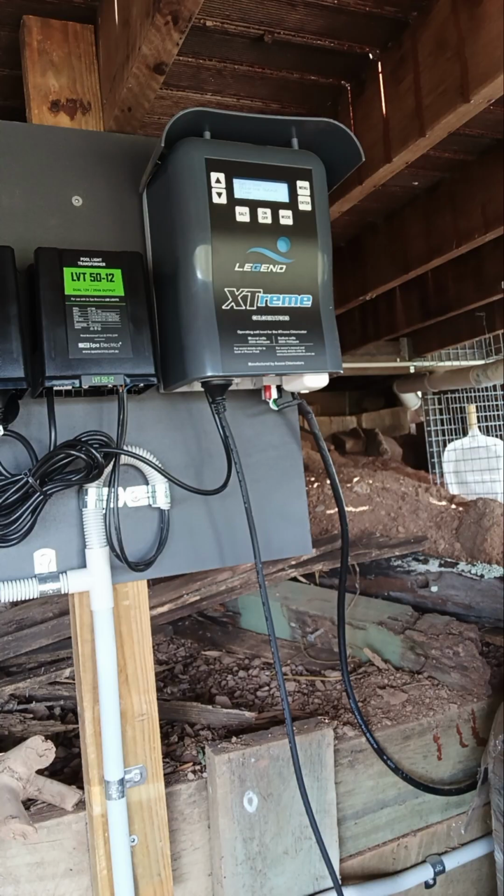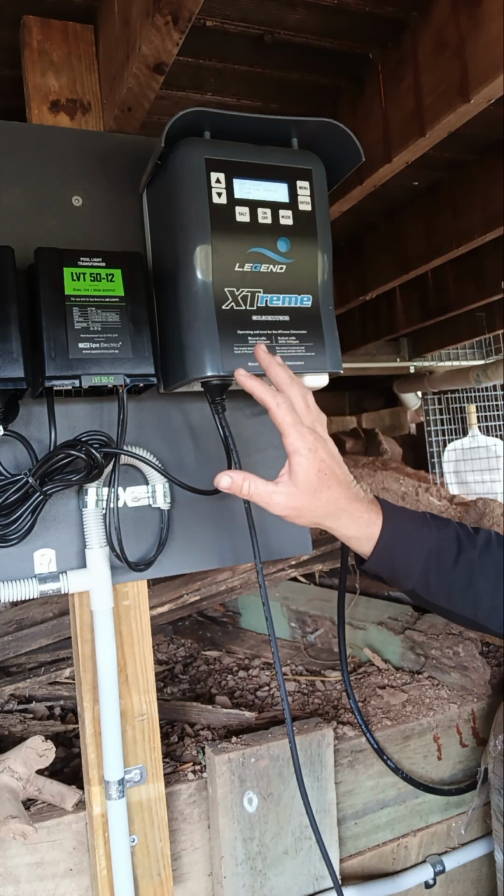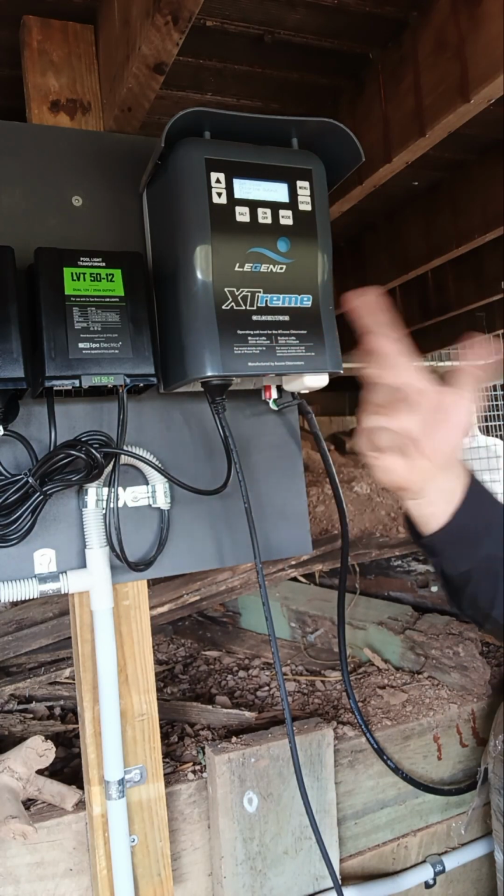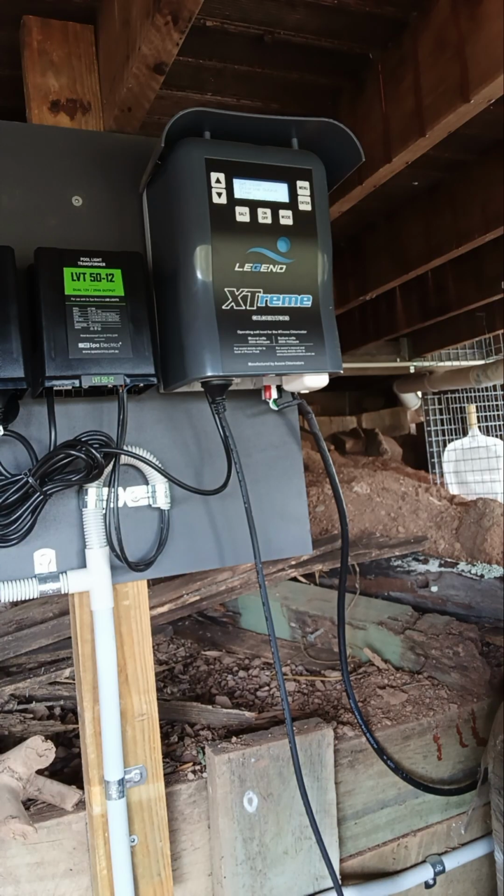So that cleaning, is that 8 hours of operation or per day? 8 hours per day. So it has 6 hours of chlorination and then 2 hours after that of just turning the body of water over.